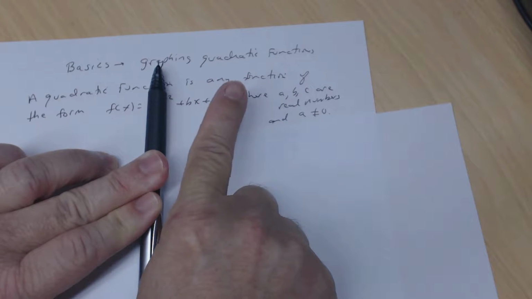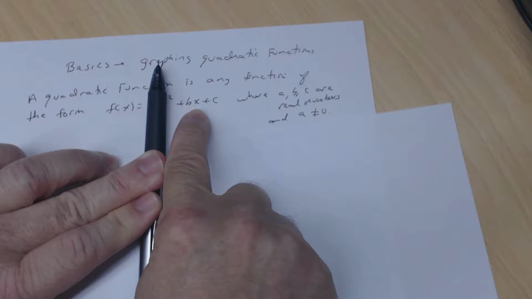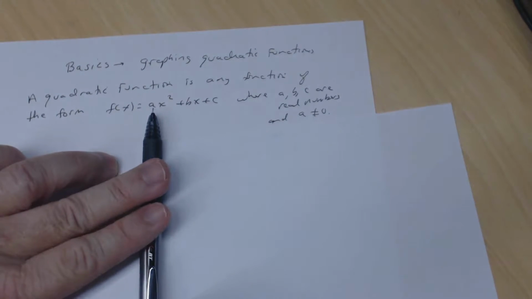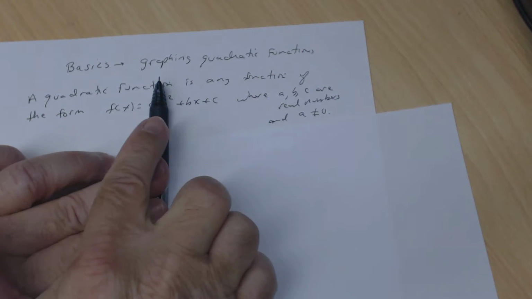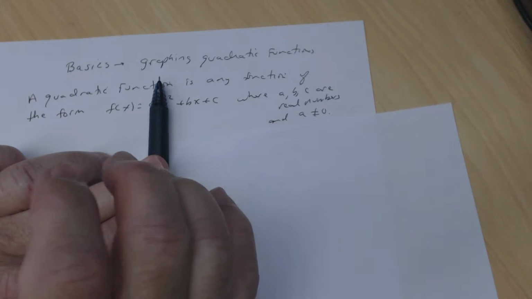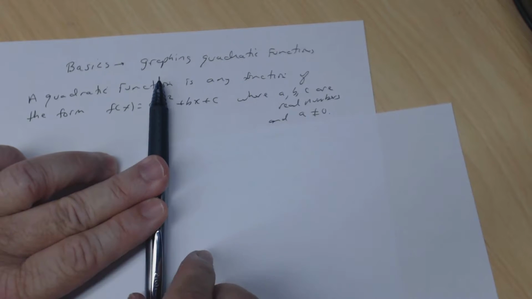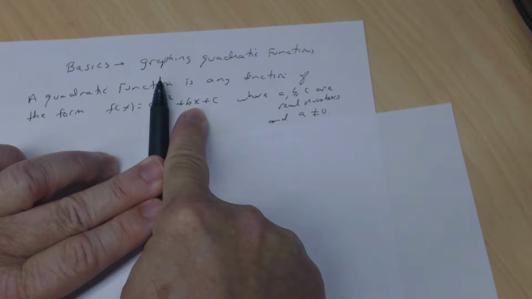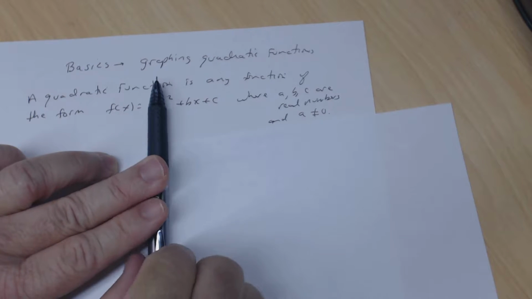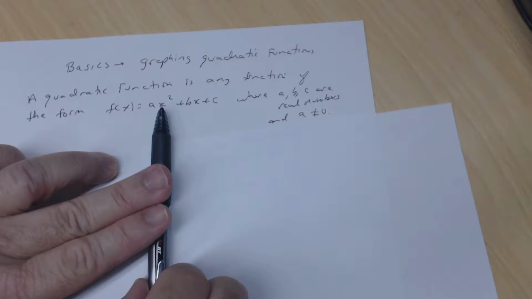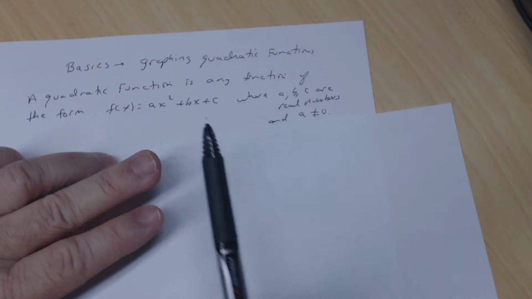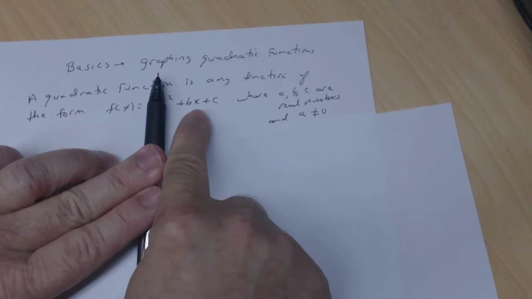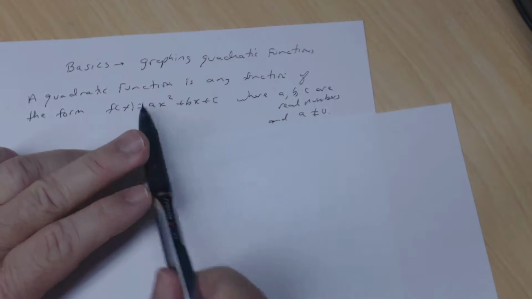So in order for it to be quadratic, b can be 0, c can be 0, but a cannot be 0. So you'll never see a being 0. There's always going to be an x squared term. There'll be times when you won't see an x term, and there'll be times when you won't see a constant, but you'll always have an x squared, because it's the only way it can be quadratic. So again, if a is 0, this is no longer quadratic, it'll be a linear function.